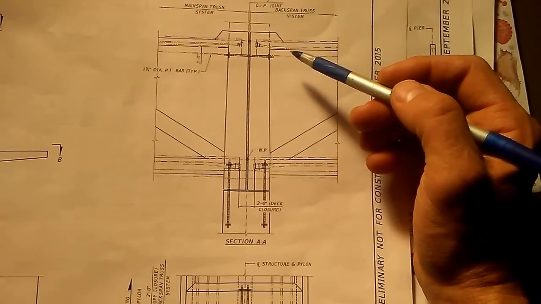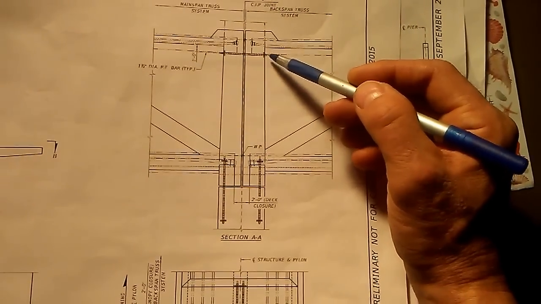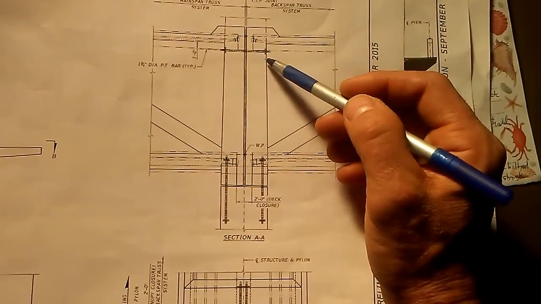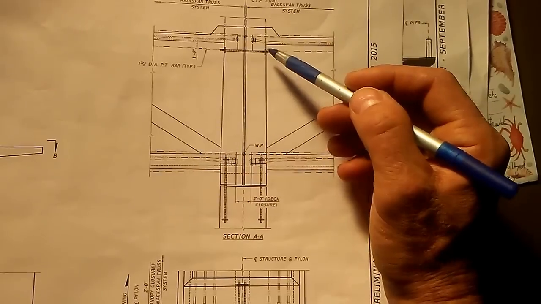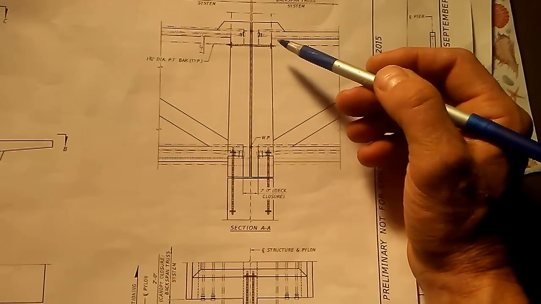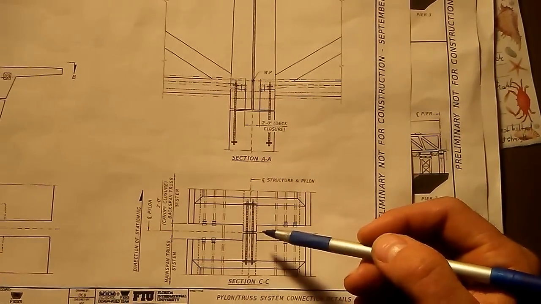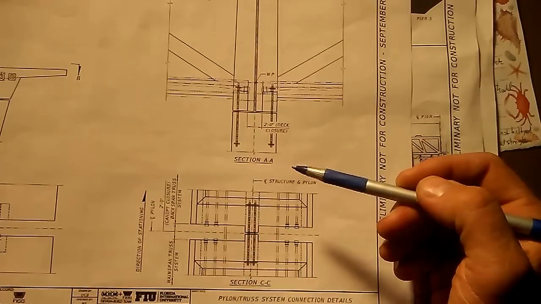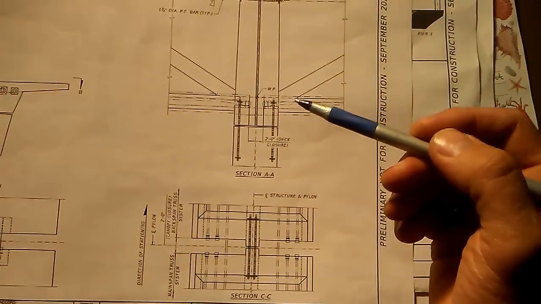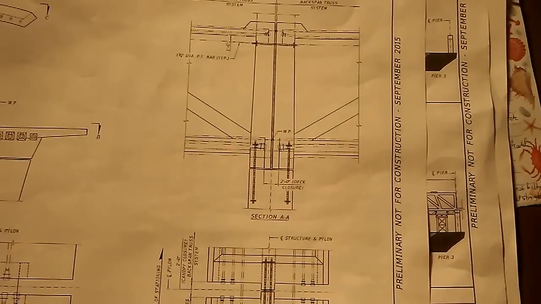So again, I want to stress this is the only detail that shows any sort of connection between the two spans, and this is not an adequate connection to make the two spans actually act as one. So they were not acting together. It was designed that way as well. It was designed as two separate spans that acted completely independently of each other.